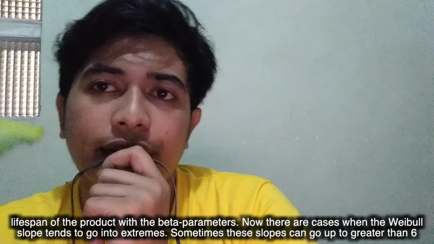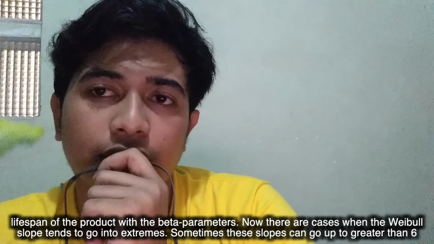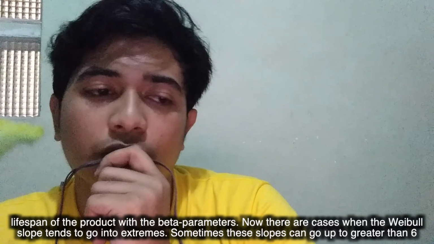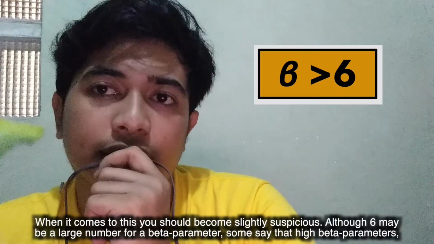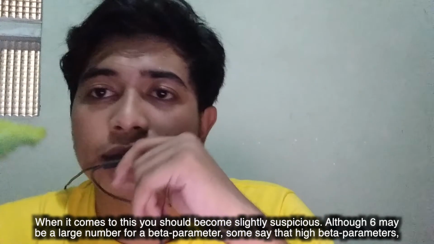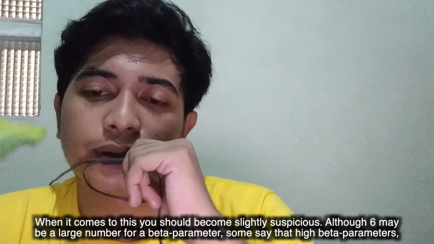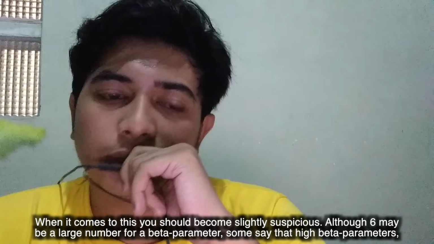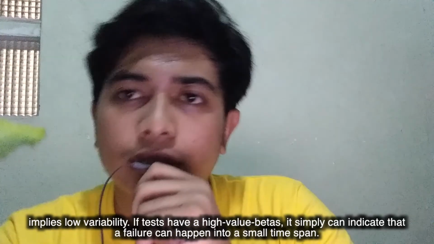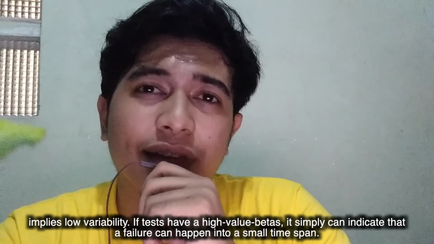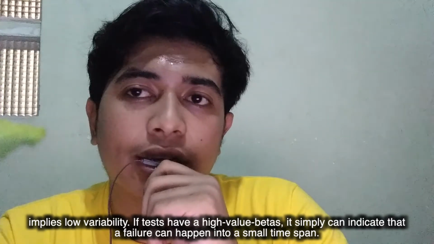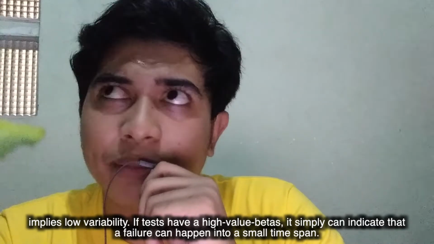Now, there are cases when the Weibull slope tends to go into extremes. Sometimes these slopes can go up to greater than 6. When it comes to this, you should become slightly suspicious. Although 6 might be a large number for a beta parameter, some say that high beta values imply low variability. If tests have high value betas, it simply can indicate that a failure can happen in a small time span.